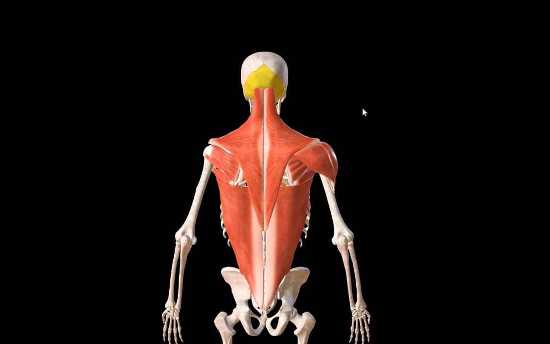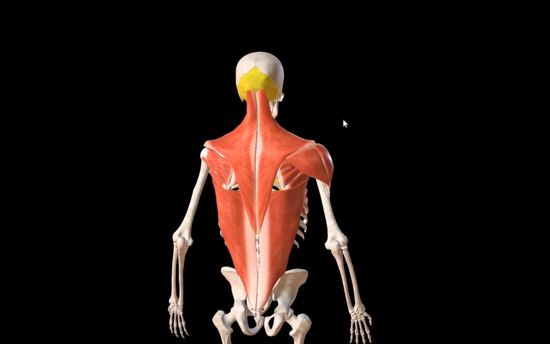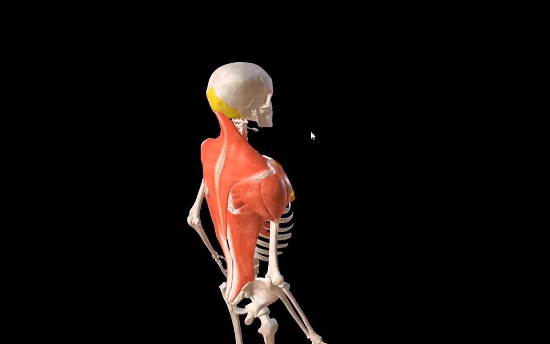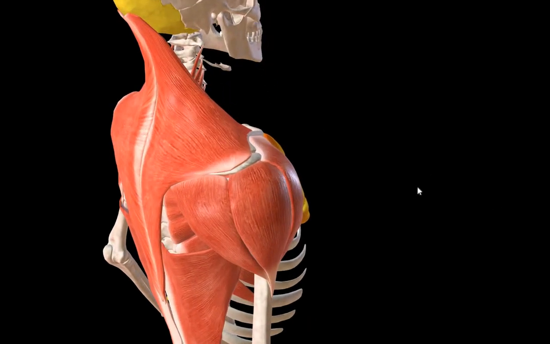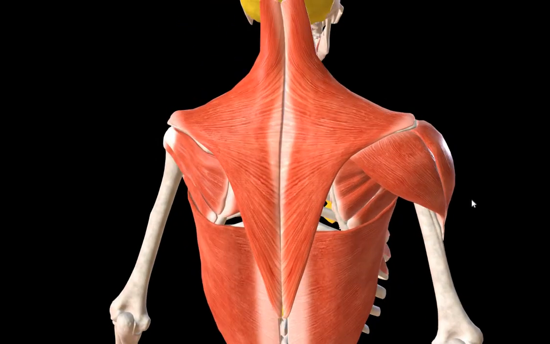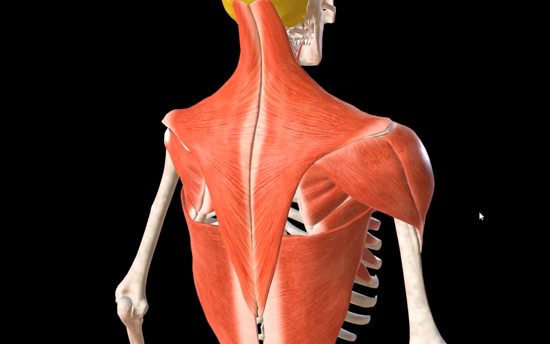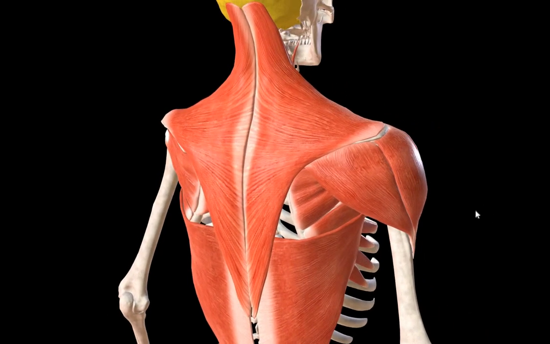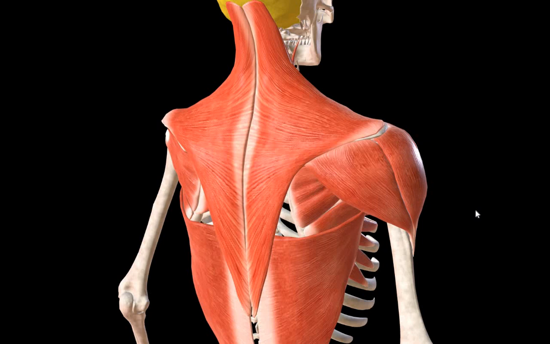Now it's important to appreciate that the trapezius, while often described in both the literature and the fitness world, as I was going to say bro science, has 3 separate heads. It does not have 3 separate heads.